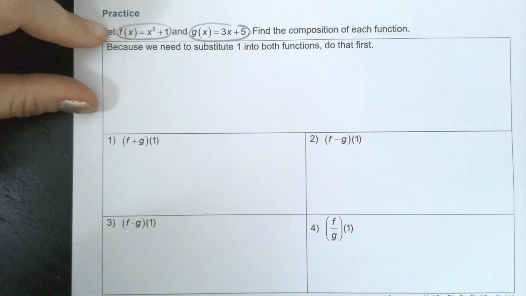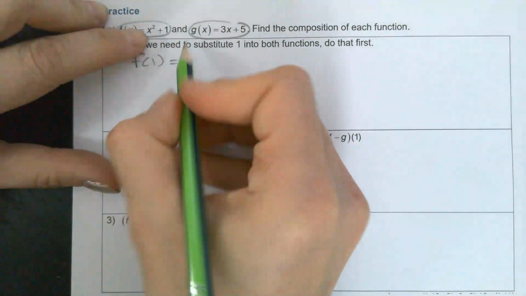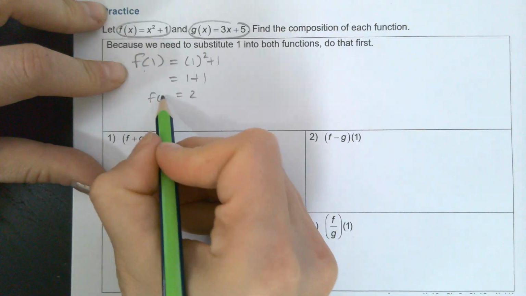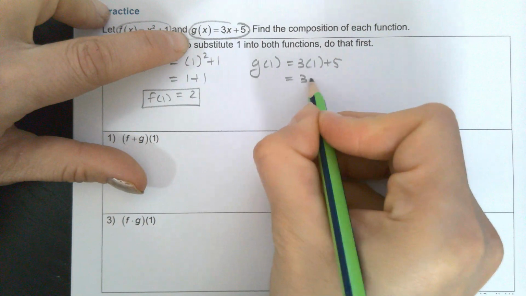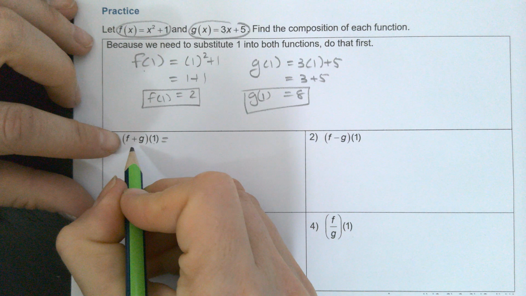So here's f of x, and here's g of x, and we have to find the composition. So here we're sticking 1 into each function. So let's find f of 1 first. So we're going to put a 1. So f of 1 is equal to 2. Now we're going to do g of 1. Where there's an x, I'm going to put a 1. So g of 1 equals 8.